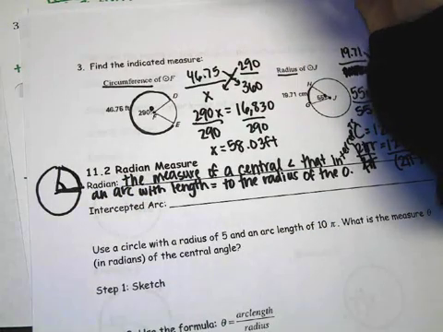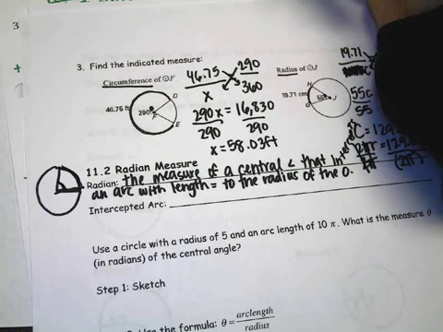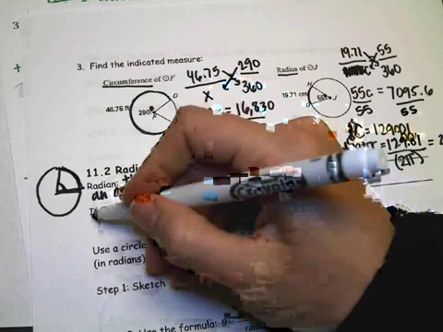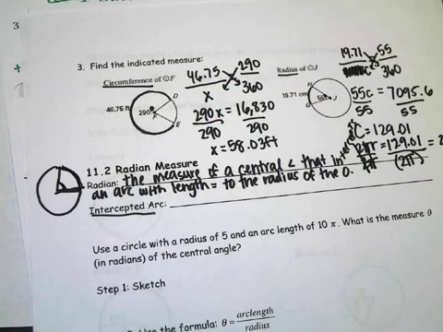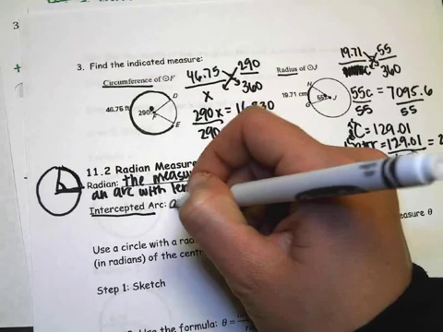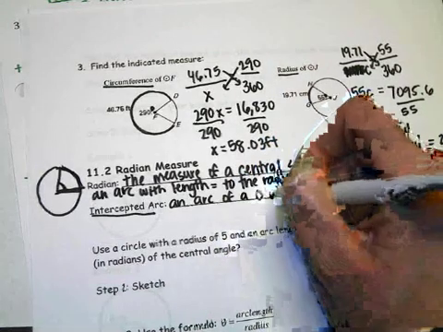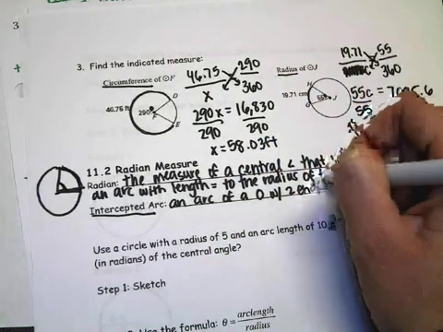And we're going to talk about the different measures that radians can come in. Intercepted arc, all that means is that you are touching the circle, okay? The fancy definition is an arc of a circle with two endpoints on the circle.